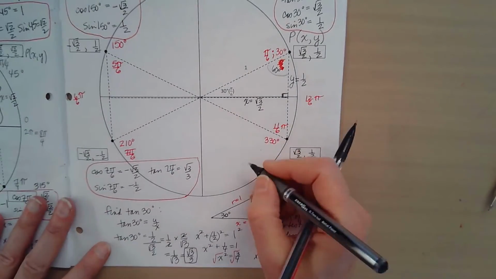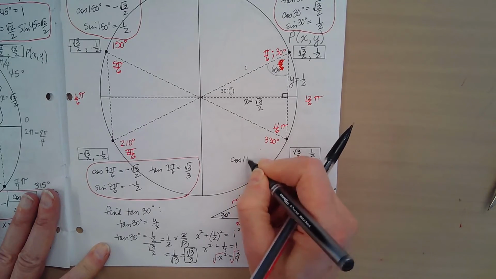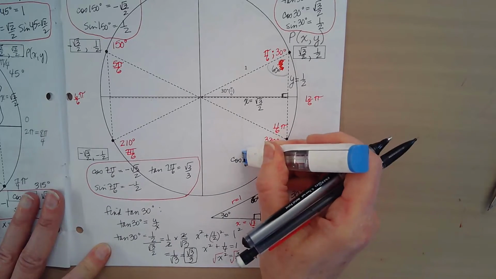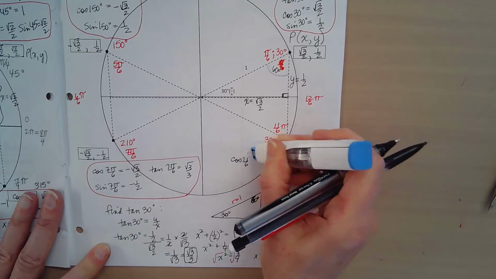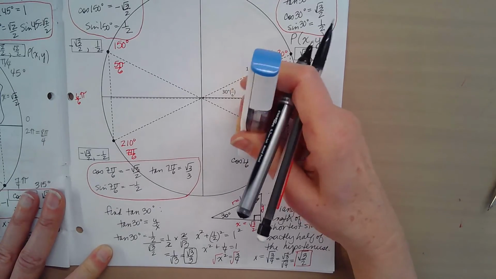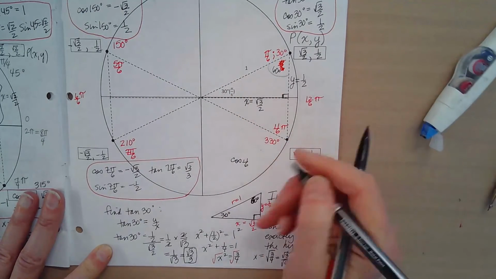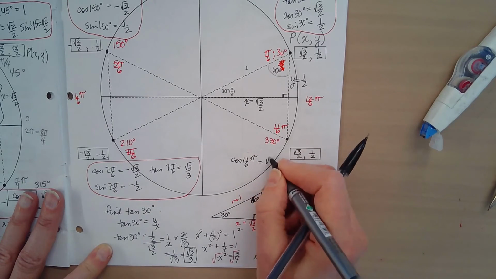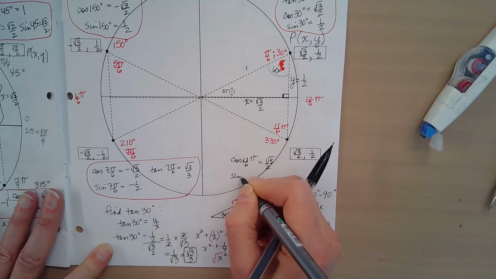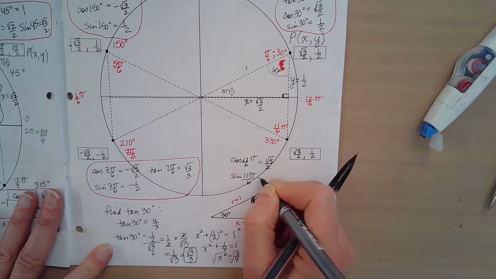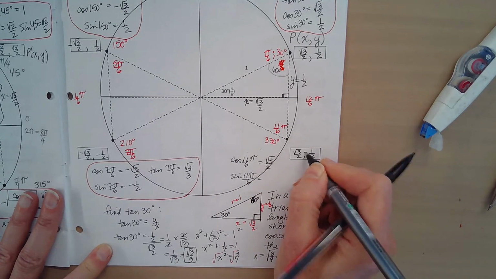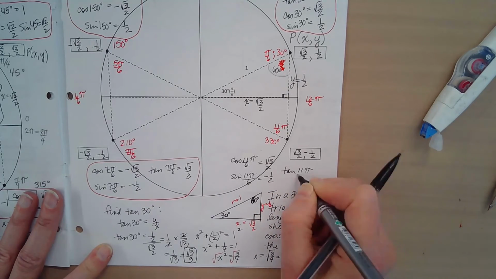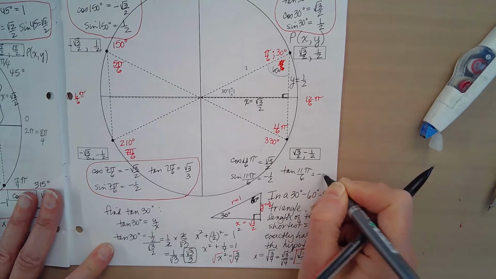And then the last one, cos of 11 pi on 6 equals root 3 on 2. Sine of 11 pi on 6 equals, sorry, that's a negative, negative 1/2. And tan of 11 pi on 6 equals negative root 3 on 3.